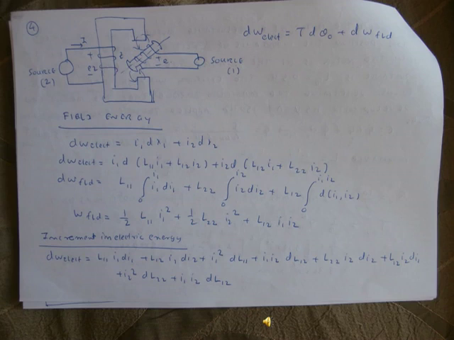dW equal to I1 d lambda 1 plus I2 d lambda 2. d lambda 1 and d lambda 2 are balanced with the magnetizing force. Lambda 1 and lambda 2 are defined by the inductances.